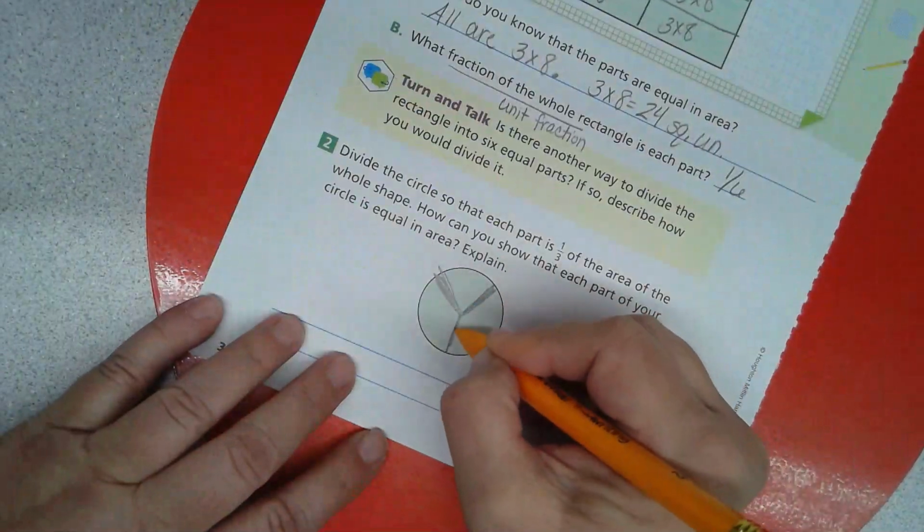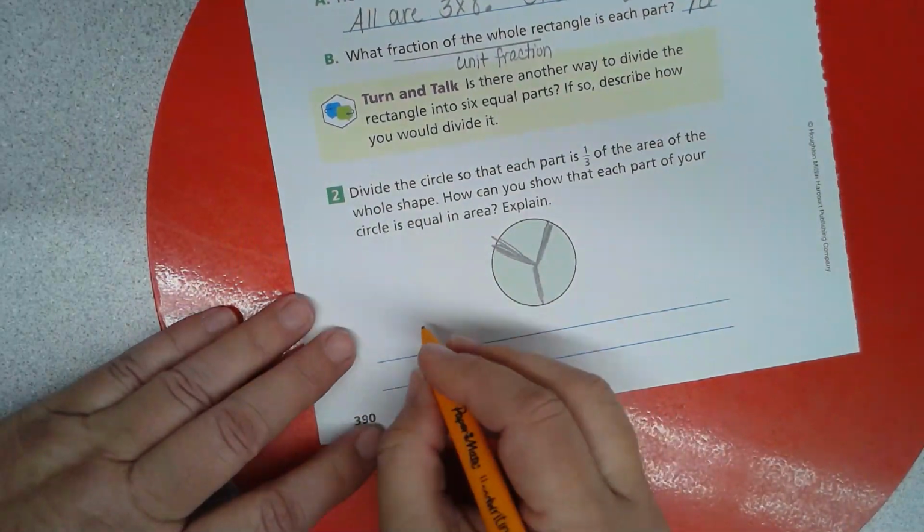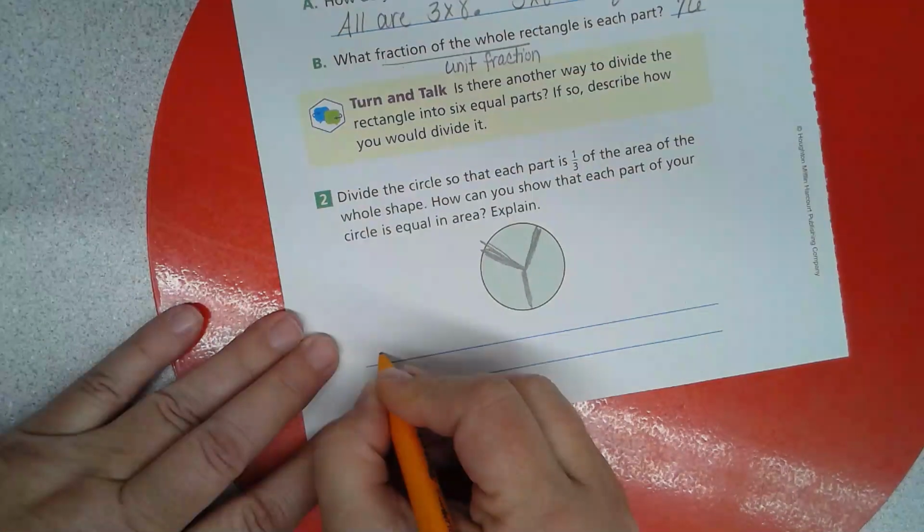So if you took this and divided it into 3 pieces, if you wanted to check it to make sure it was right, you could cut the pieces apart and lay them on top of each other and see if they matched up perfectly.